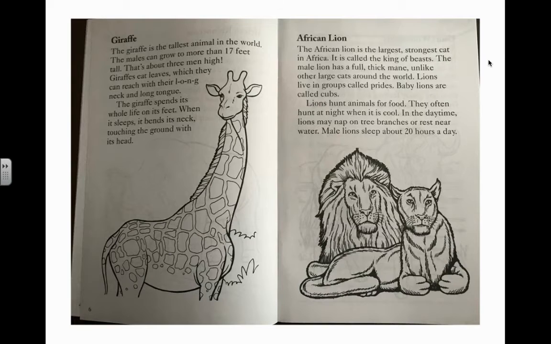Baby lions are called cubs. Lions hunt animals for food. They often hunt at night when it is cool. In the daytime, lions may nap on tree branches or rest near water. Male lions sleep about 20 hours a day.